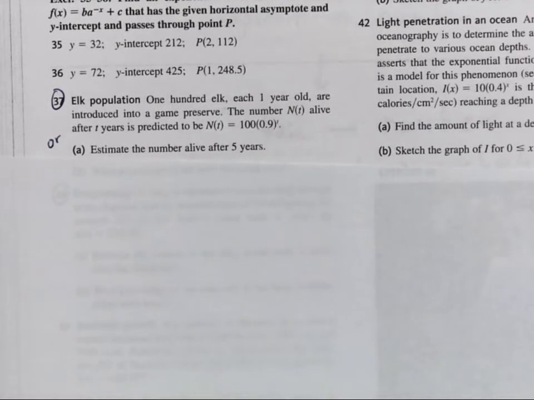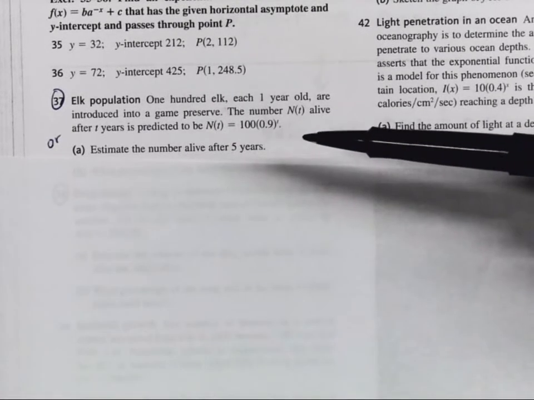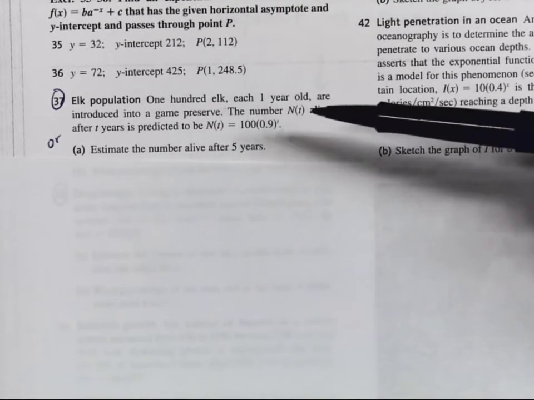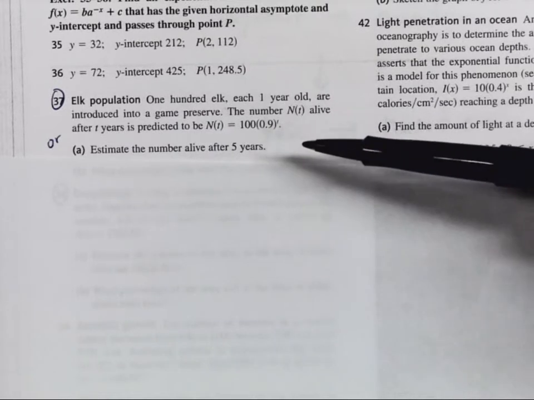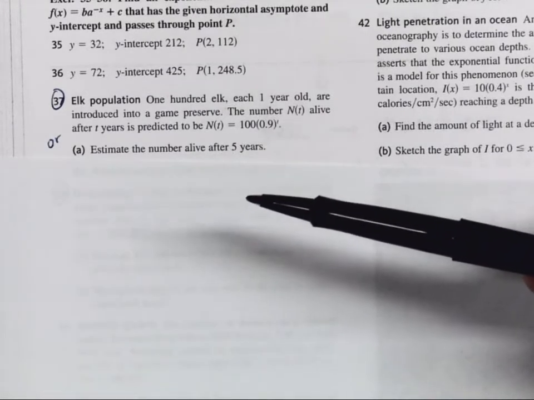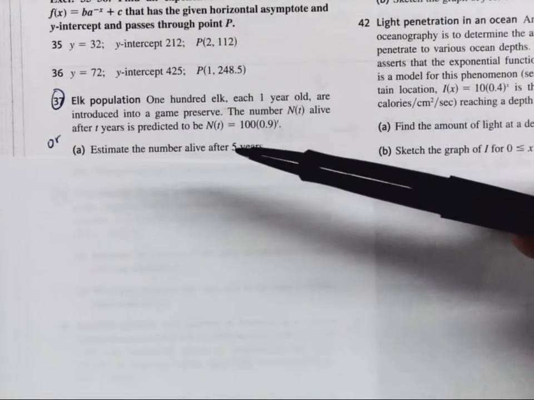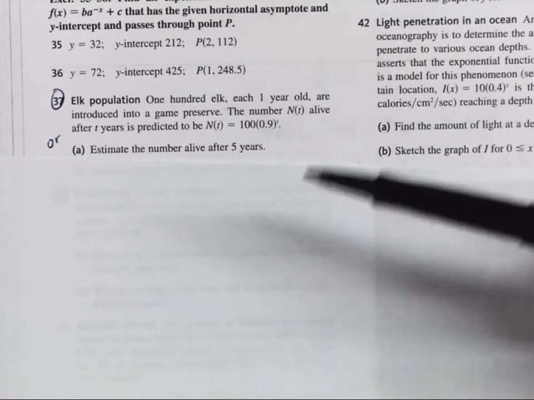It says 100 elk, each 1 year old, are introduced into a game preserve. The number N of t, so big N is the number of elk and t looks like it's time. The number alive after t years is predicted to be N of t equals 100 times 0.9^t.